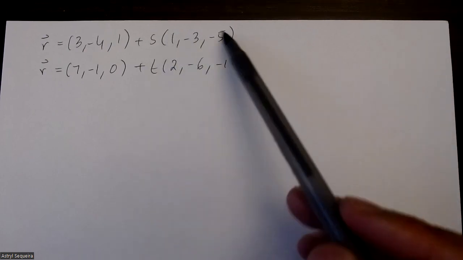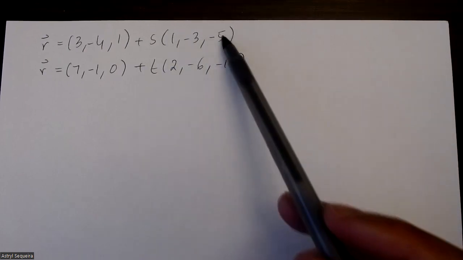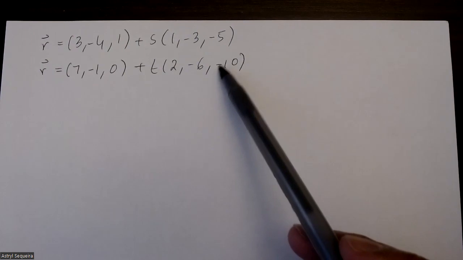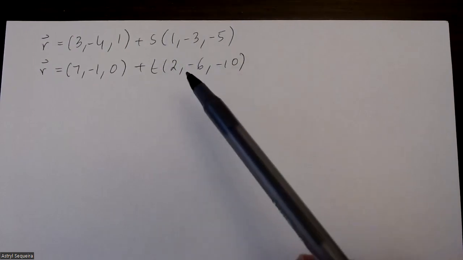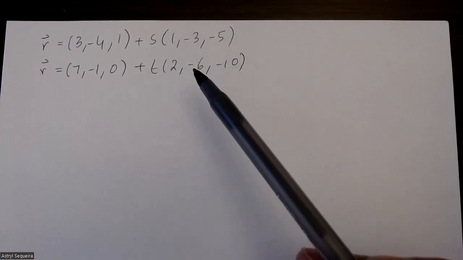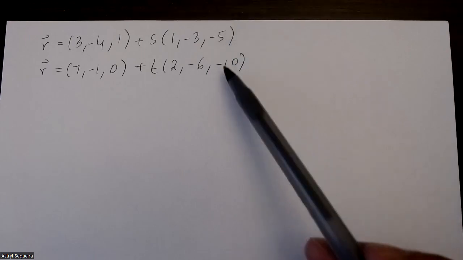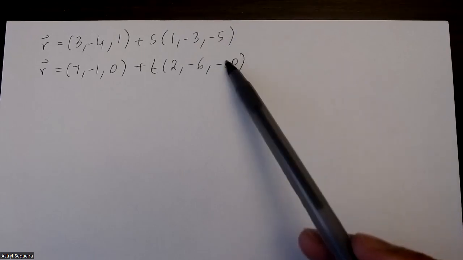If I multiply this by 2, I get this one. And when you have two parallel direction vectors, if you cross multiply them, you just get 0, which makes it impossible to find the equation of the plane by cross multiplying these two.